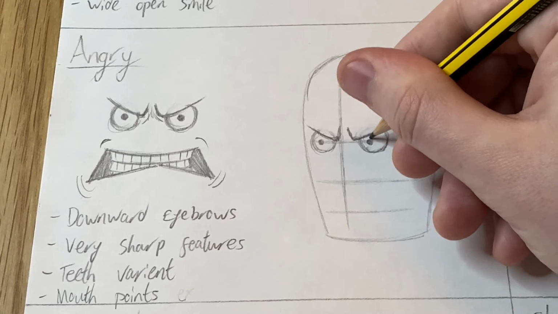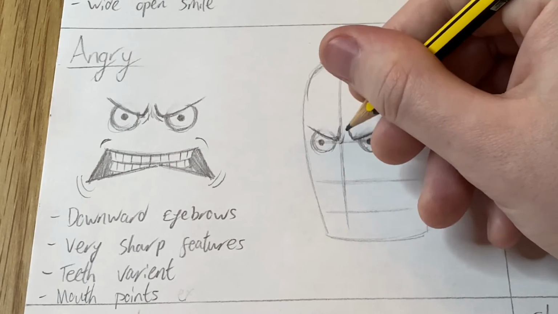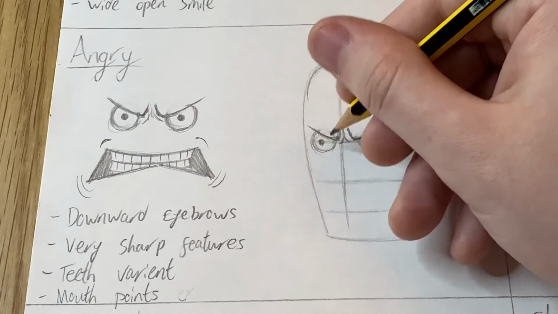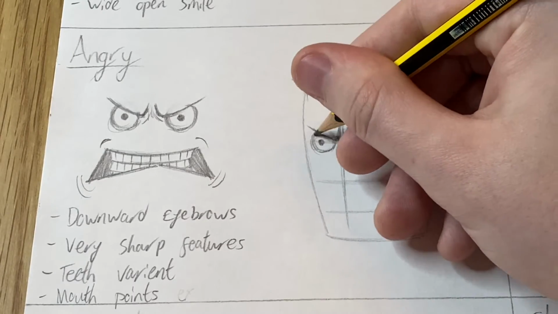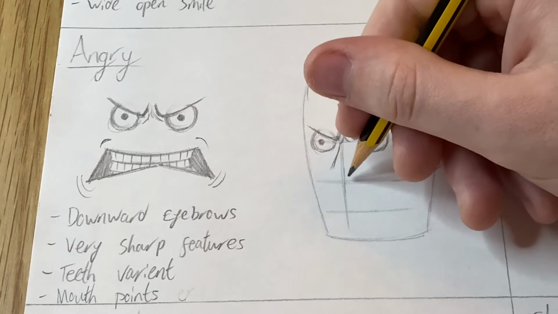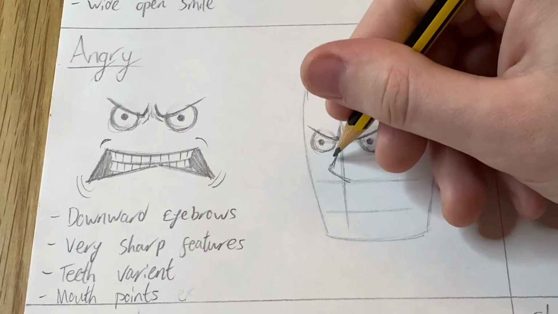Then adding in the pupils as well. Adding in some more wrinkles as well, some more angry tension points. And then we'll add in the nose as well.